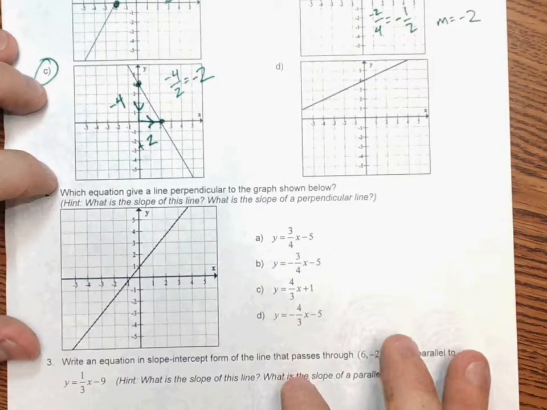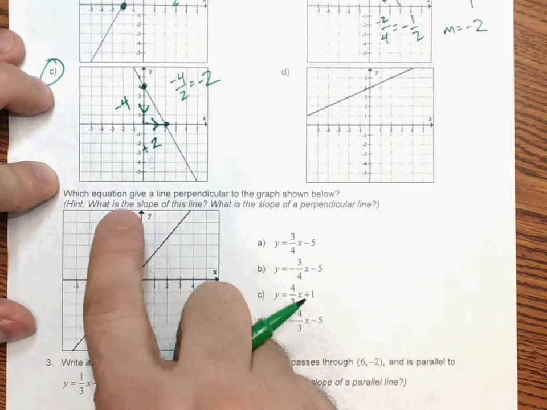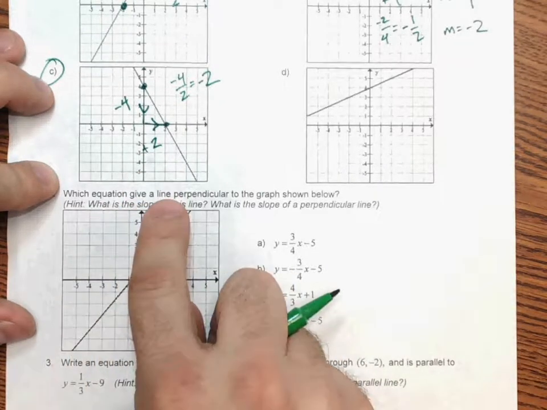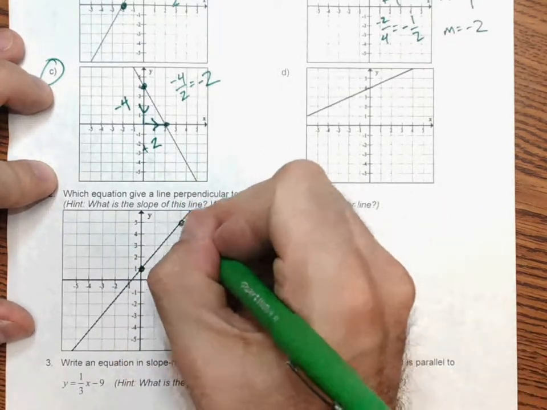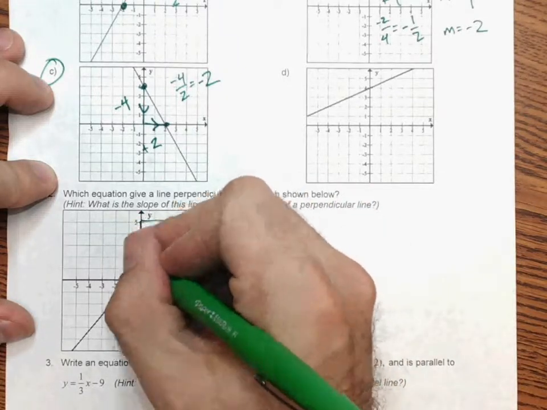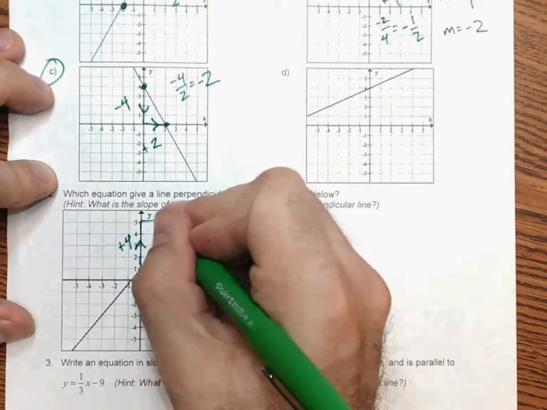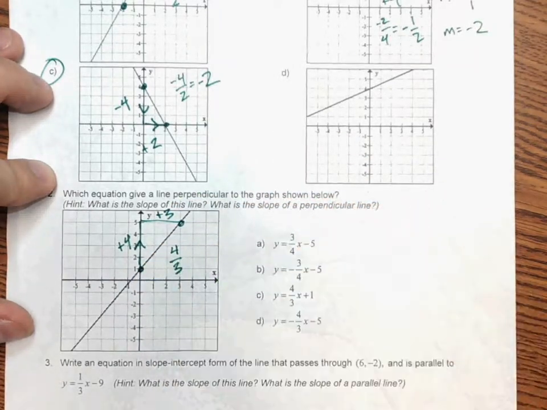Number 2 asks, which equation gives a line perpendicular to the graph shown below? So, a couple things we need to do here. First of all, read the hint. What is the slope of this line? Okay, well, we need to find that. So I'm going to find a pretty point. Here's one, and here's one. I'm going to draw my triangle here. 1, 2, 3, 4. So that's up 4. 1, 2, 3. That's right 3. So rise over run is 4/3.